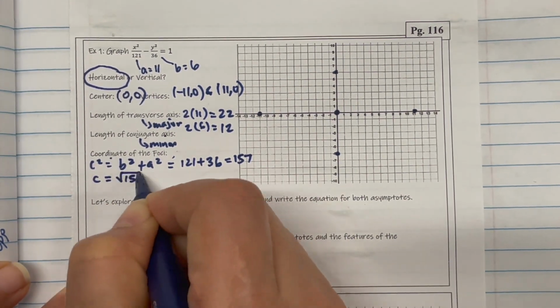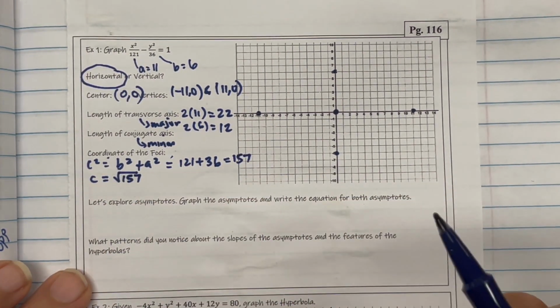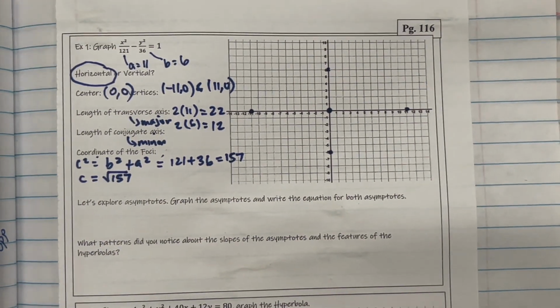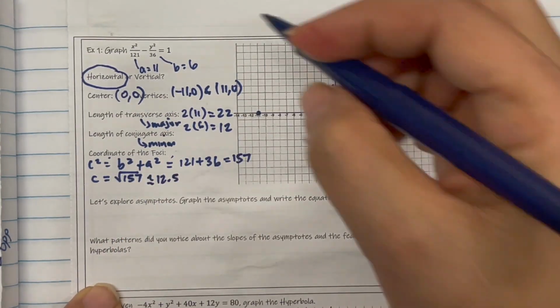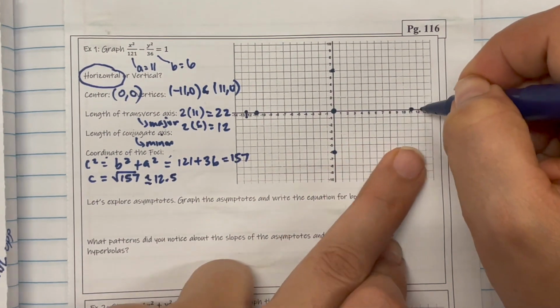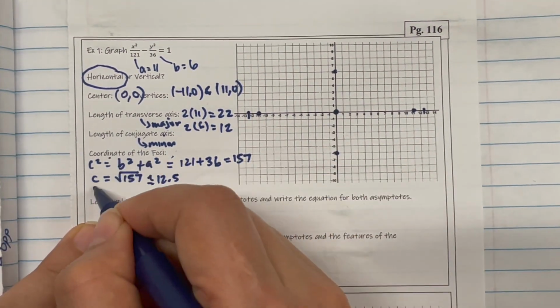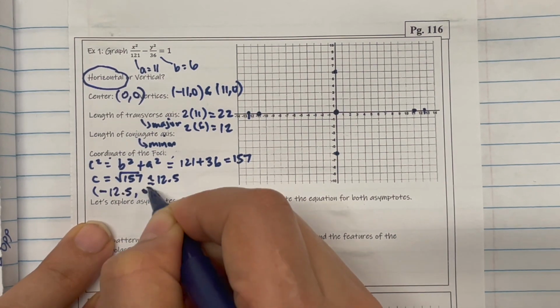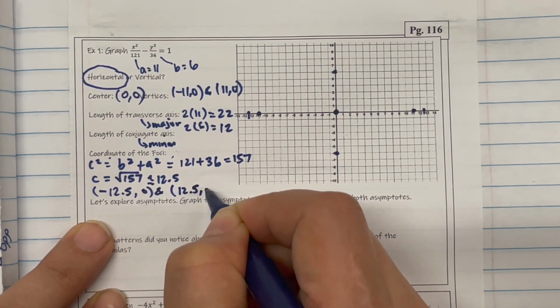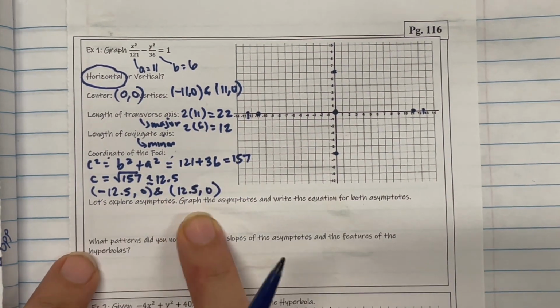So c is equal to the square root of 157, which is approximately 12.5. All right, so I'm going to draw that in, so about there and there. Okay, so those are my foci points. All right, those coordinates are negative 12.50 and positive 12.50.